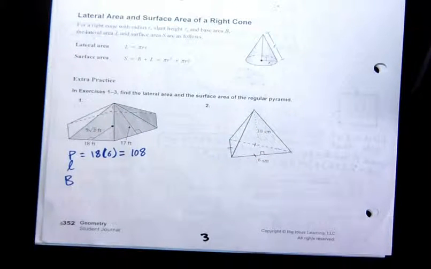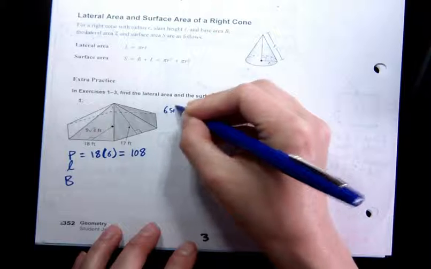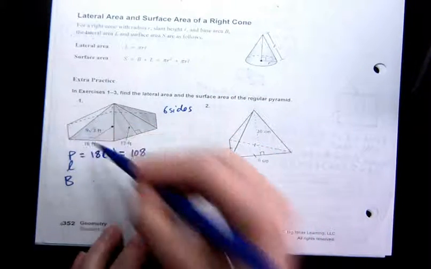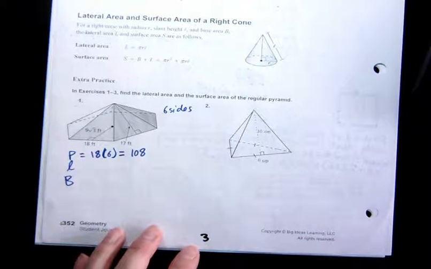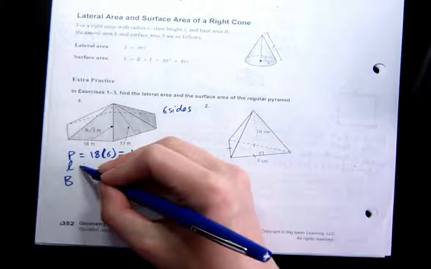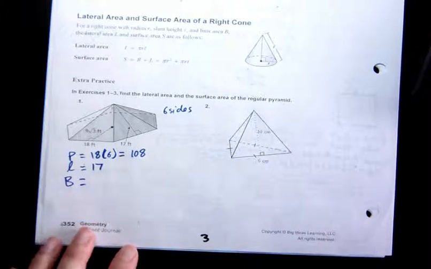Alright, what is our slant height here? 17. Did we count it right? Yeah. 18 times 6 sides. Alright, what is our slant height here? 17 feet. And how do we find the area of that base?